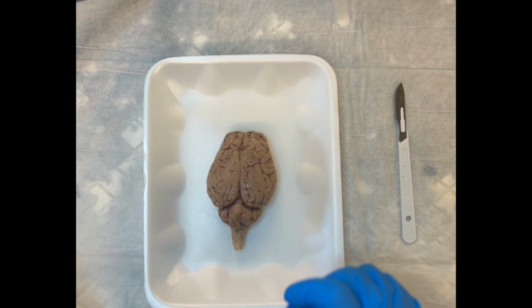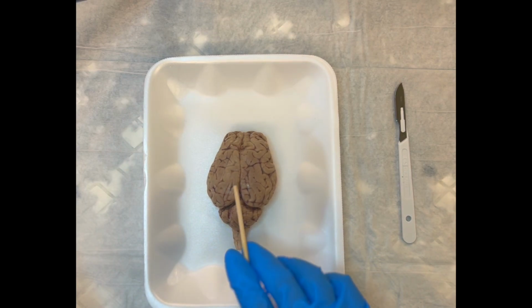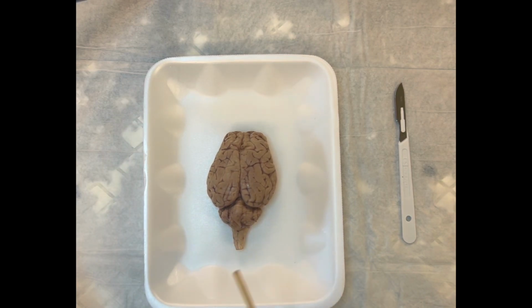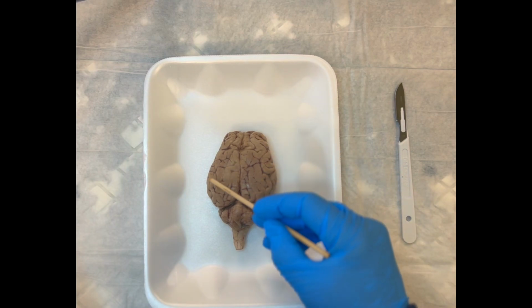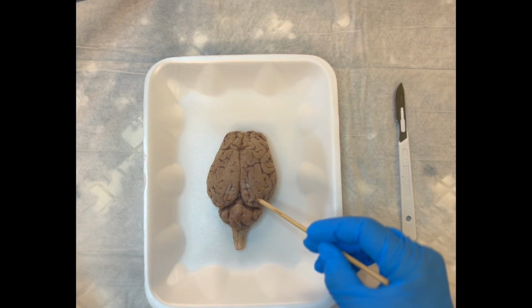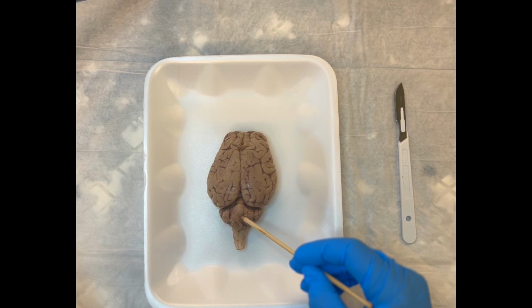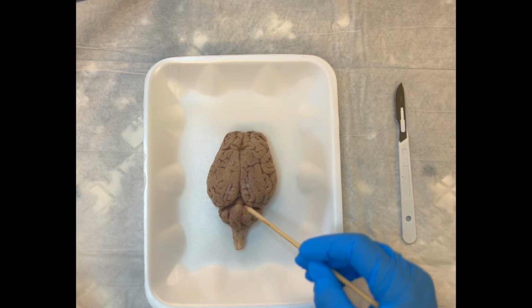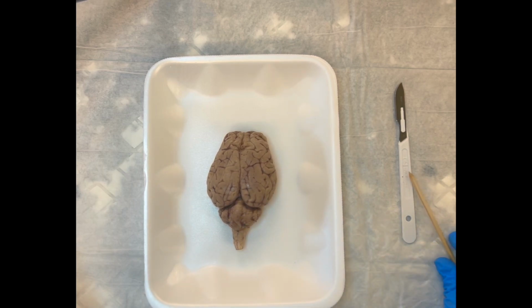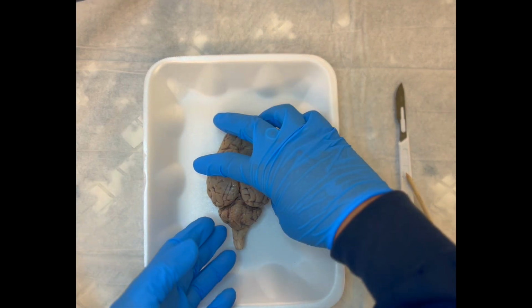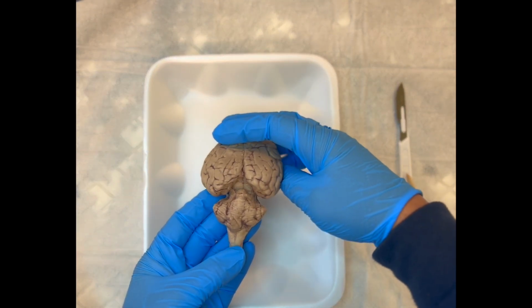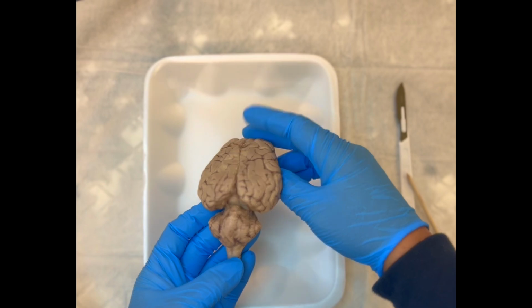All right. So I first want to point out that we have a very distinct left and right cerebral hemisphere. So as a whole, this is the cerebrum. Then we have our little brain back here, the cerebellum. So notice that the cerebellum and the cerebrum, they're quite separate from one another. You can lift it up and really notice how they are isolated structures.